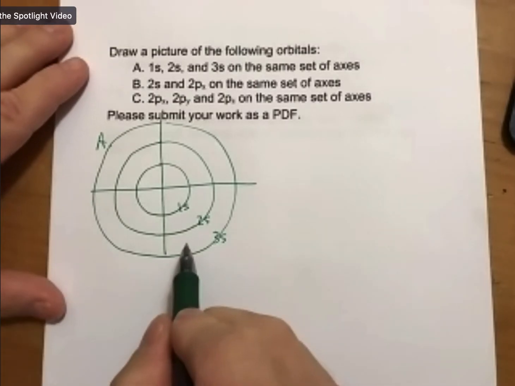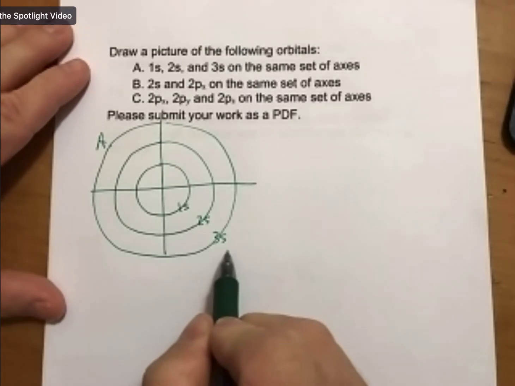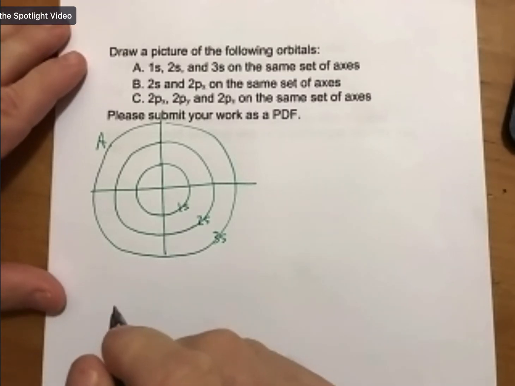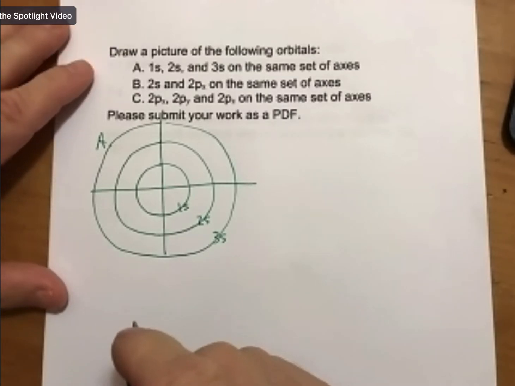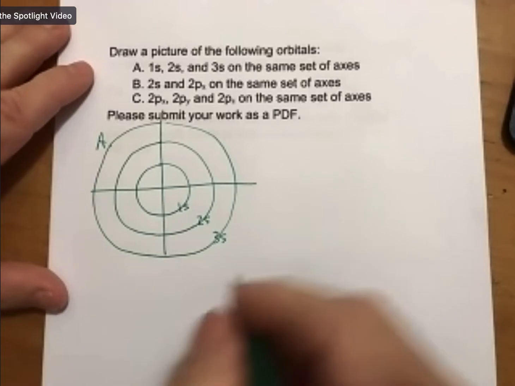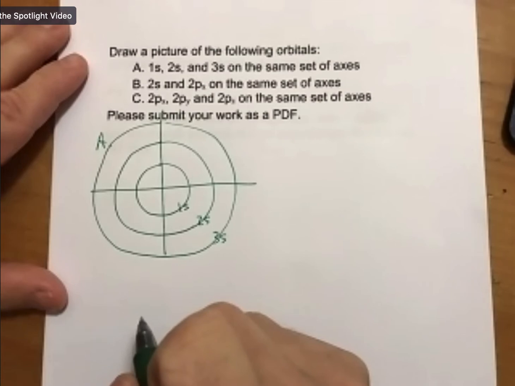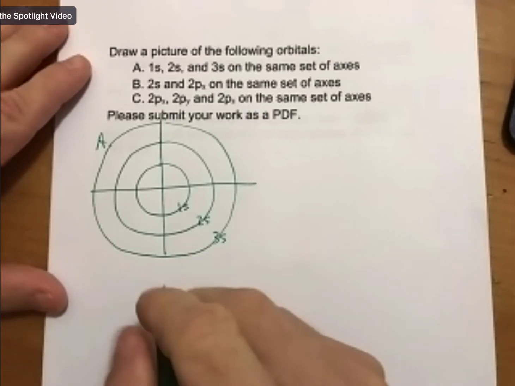And 4s and 5s and 6s just get increasingly larger. These are really spheres, but we're drawing them as circles. And that's actually the answer for letter A.